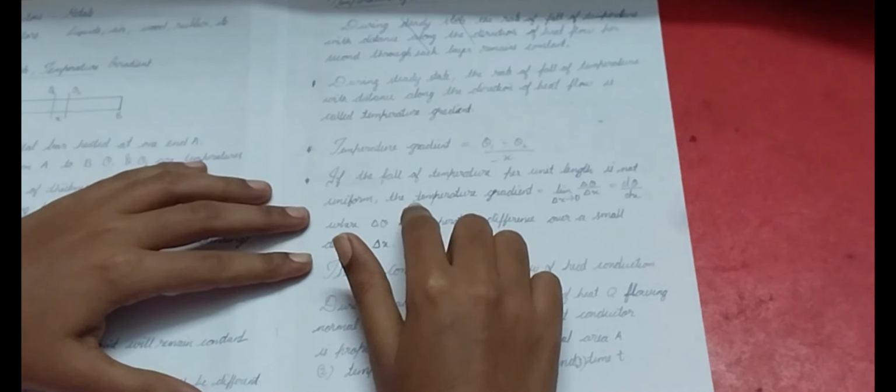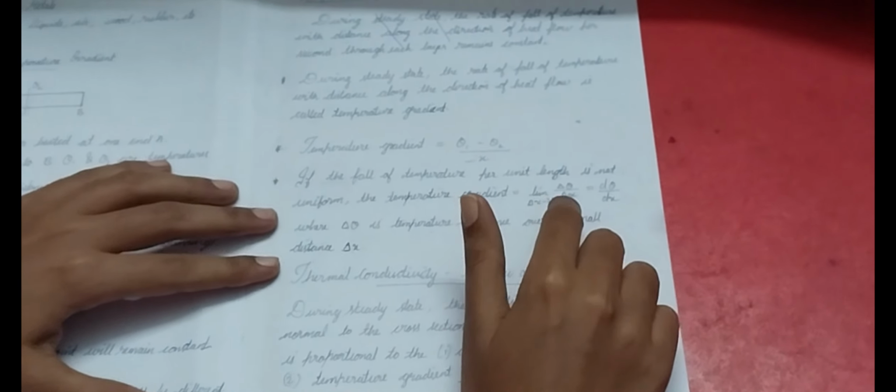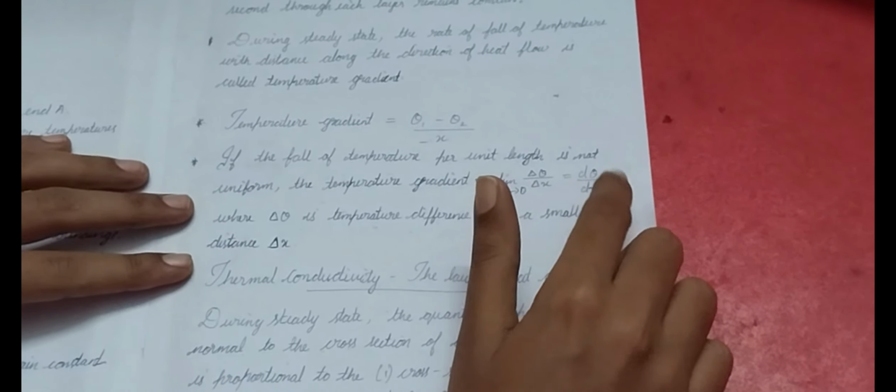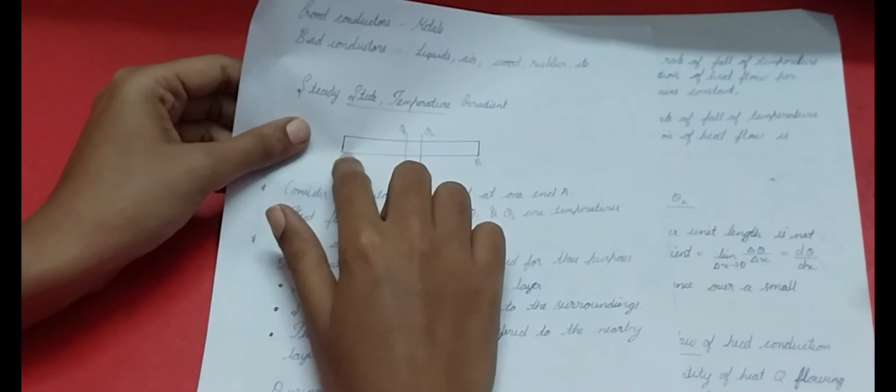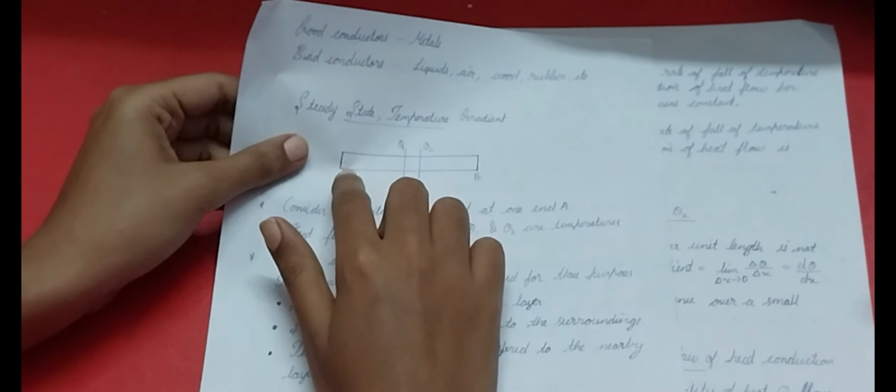Now, if the fall of temperature per unit length is not uniform, we use the limiting case: limit delta x tends to 0, delta theta by delta x, which is equal to d theta by dx. If we consider a unit length here, the fall of temperature is different.